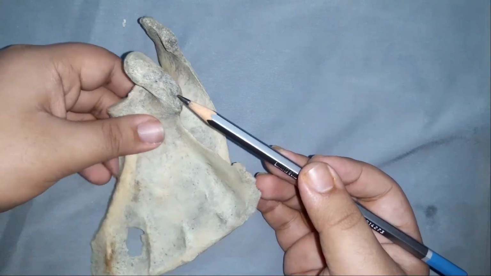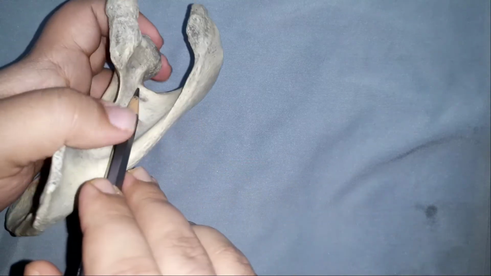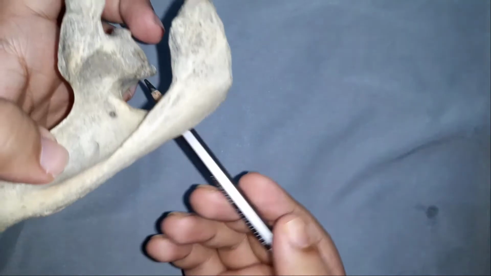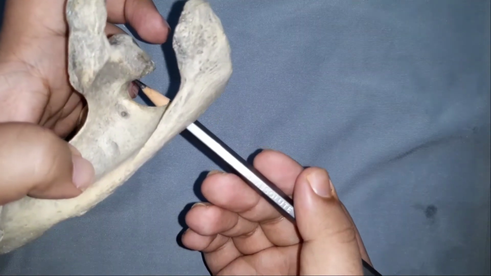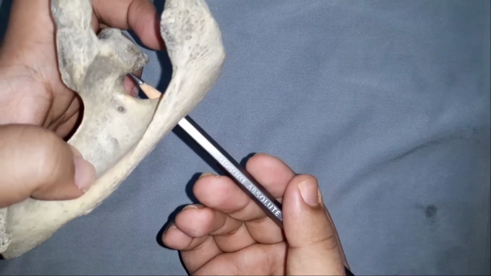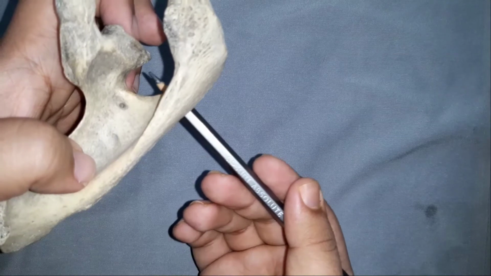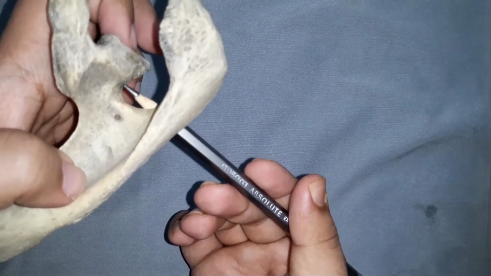But all of these, that is suprascapular vessels and nerve, will ultimately be transmitted through the spinoglenoid foramen, which is formed due to the spinoglenoid ligament bridging the spinoglenoid notch. This is the spinoglenoid notch, if you remember.